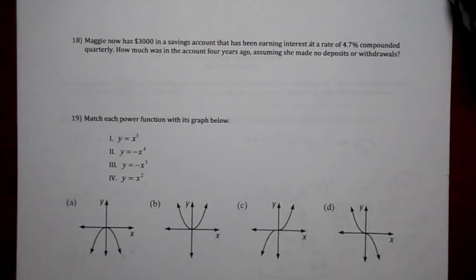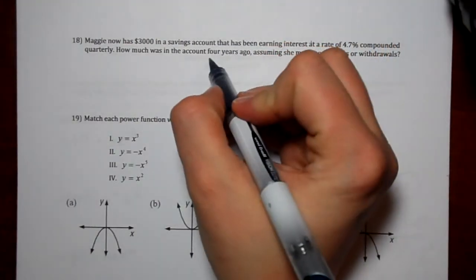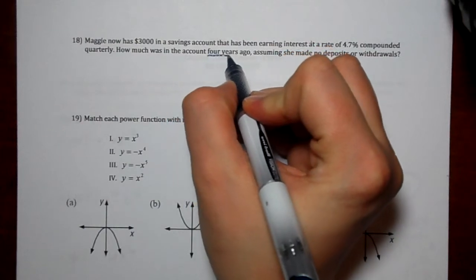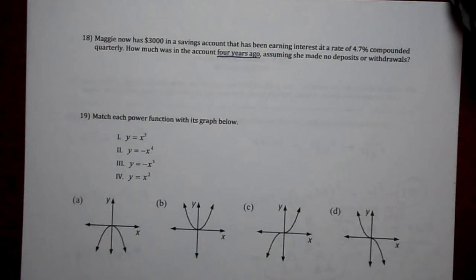Question number 18 is talking about Maggie, and it says she now has $3,000 in a savings account that has been earning interest at a rate of 4.7% compounded quarterly. So all of that sounds like problems that you've seen before. There is one thing that's tricky about this problem. This says how much was in the account 4 years ago. So it's not asking you to project 4 years into the future. It's asking you if she has $3,000 now, how much did she have when she started 4 years ago?